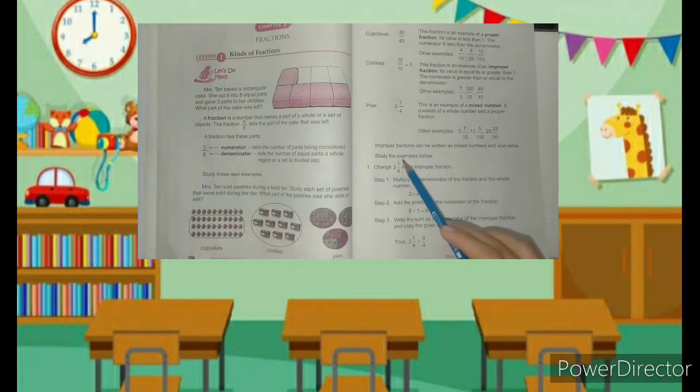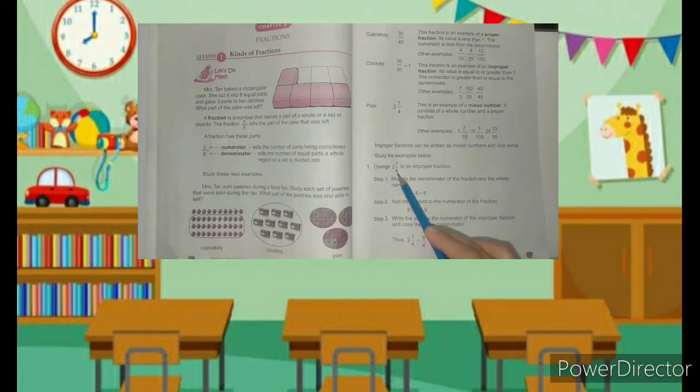So this is a mixed number, right? You need to change that one to an improper fraction. Okay, so step 1, you need to multiply the denominator of the fraction and the whole number. The denominator is 4, so you need to multiply 2 and 4.